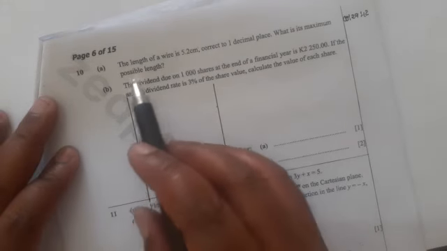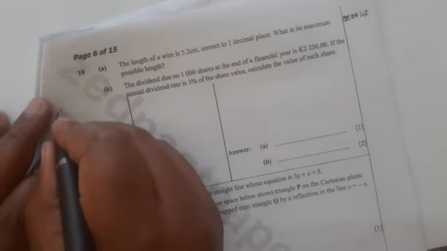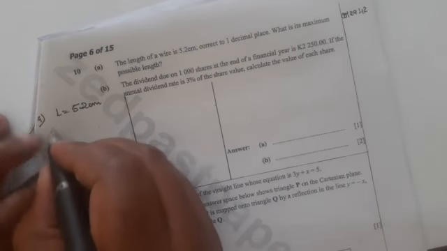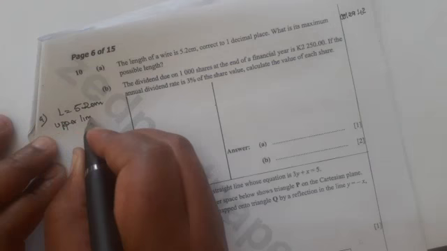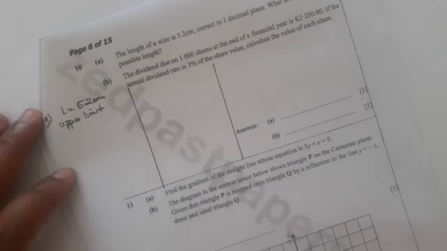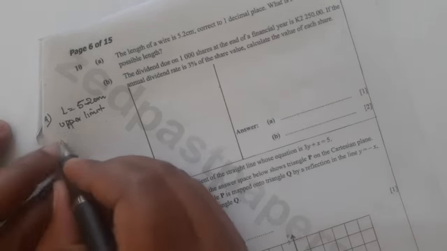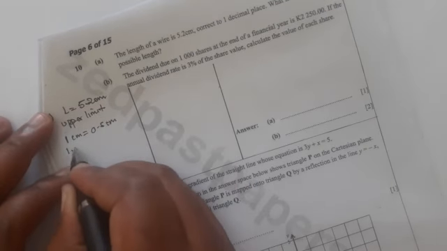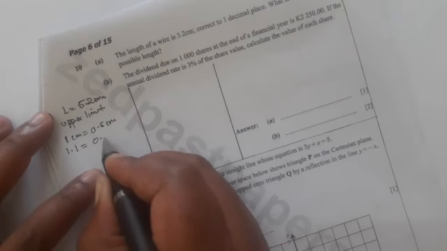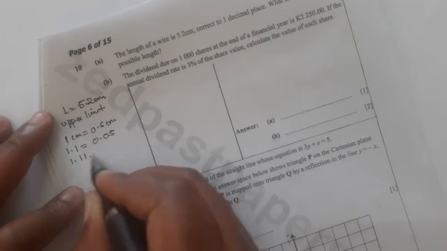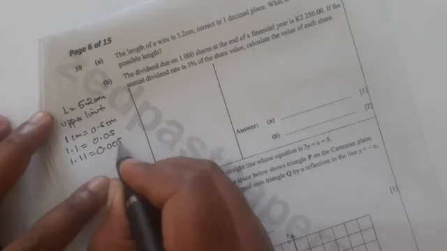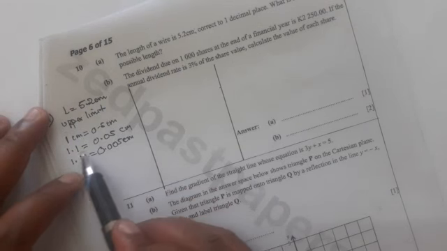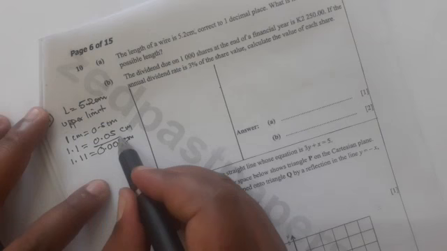Okay, so the length of a wire is 5.2 centimeters, correct to one decimal place. What is its maximum possible length? Here, what we need to get is the upper limit of the length. In order to get the upper limit, we need to know the absolute error. If you have 1 centimeter, the absolute error will be 0.5. If you have 1 with 1 decimal place, the absolute error will be 0.05. If you have 1.1, the absolute error will be 0.005, something like that. But in this case, our length is 5.2, which is one decimal place, so our absolute error is 0.05.